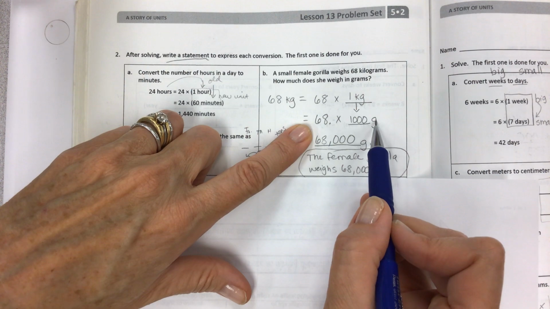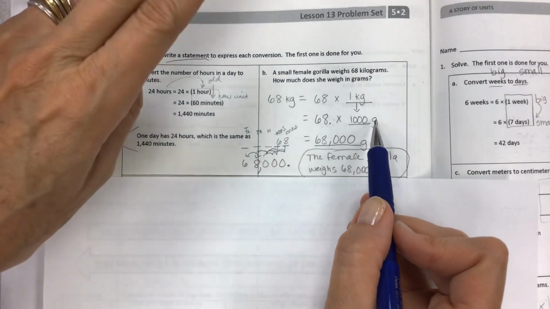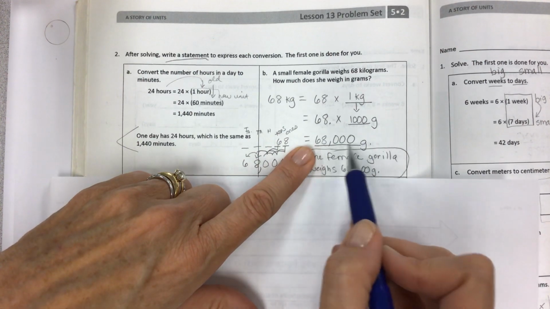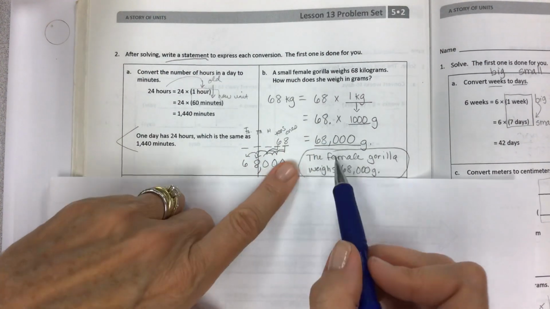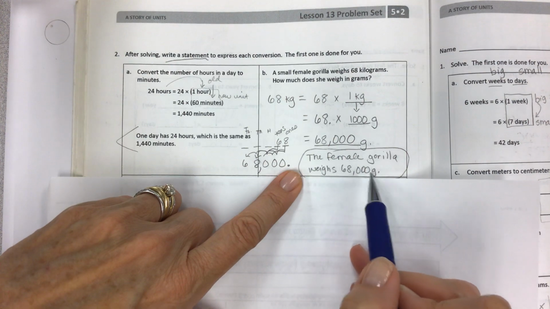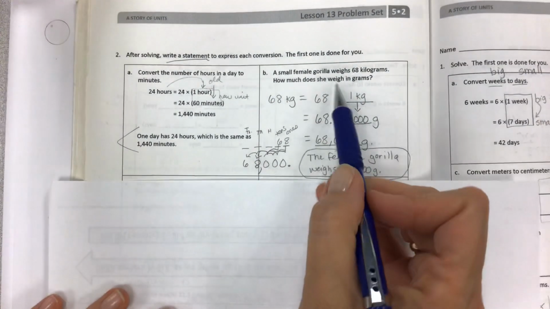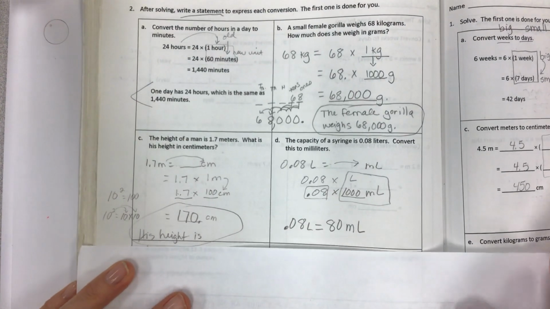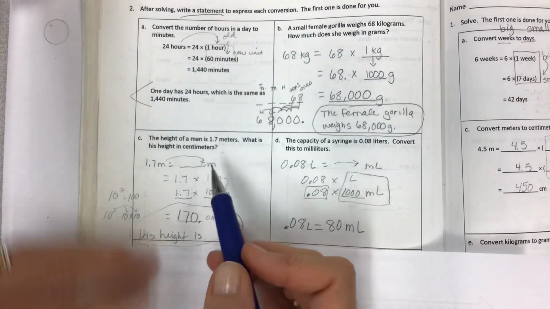Grams are the basic unit that lives at the unexpectedly place value position. 68 times 1,000 is 68,000. So the female gorilla weighs 68,000 grams. And then you can say, of course, she weighs 68 kilograms too. But I was probably in a hurry, and there's not that much room in these little boxes.